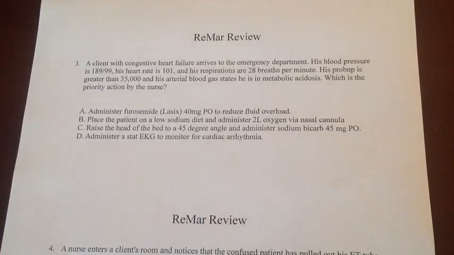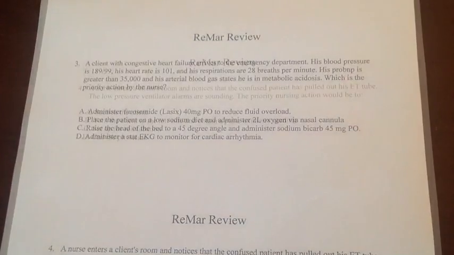So we have a CHFer comes to the ER. His blood pressure is 189/99, heart rate 101, respirations up at 28. His pro-BNP is greater than 35,000, and his ABG says metabolic acidosis. What is the priority? Our priority is B. We're going to put the patient on a low-sodium diet, but most importantly, the 2 liters of oxygen because this patient is in respiratory distress. So once again, oxygenation is the priority. Don't get fooled by all those other details.